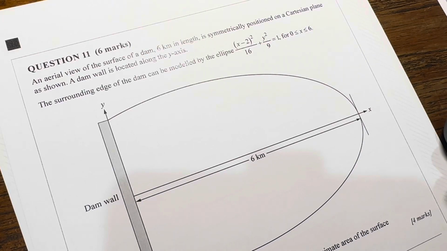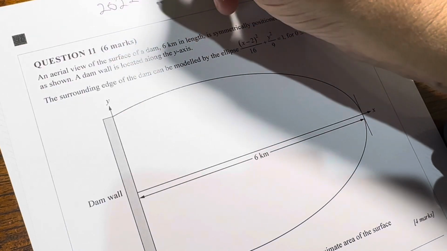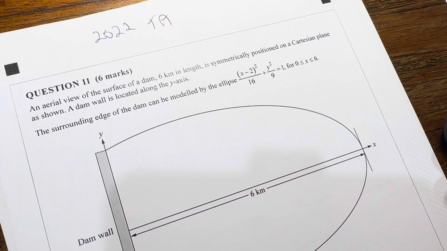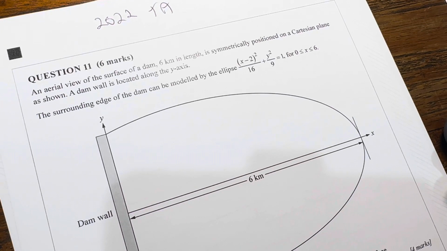Okay, this is the 2022 Tech Active paper that we're looking at. Question 11 talks about the aerial view of the surface of a dam, 6 metres in length and symmetrically positioned on the Cartesian plane as shown. A dam wall is located along the y-axis. The surrounding edge of the dam can be modelled by the ellipse.